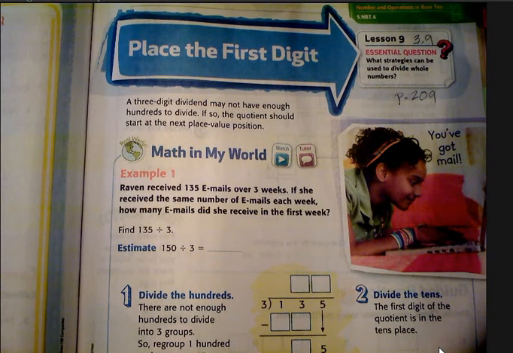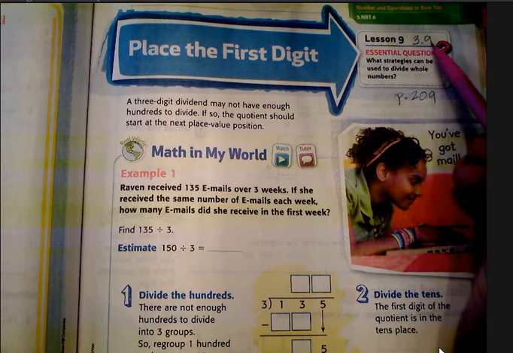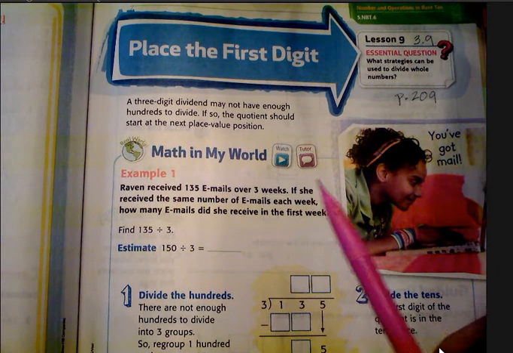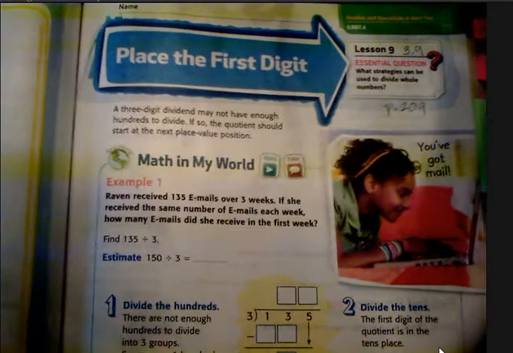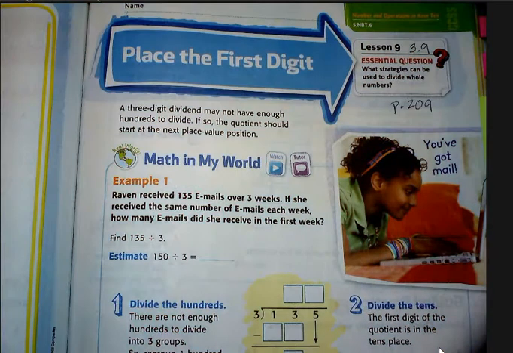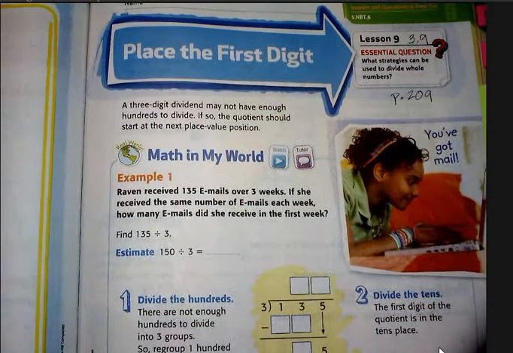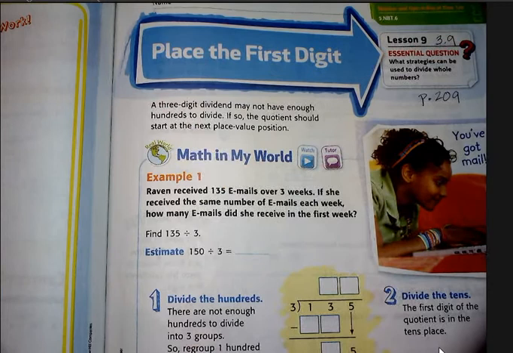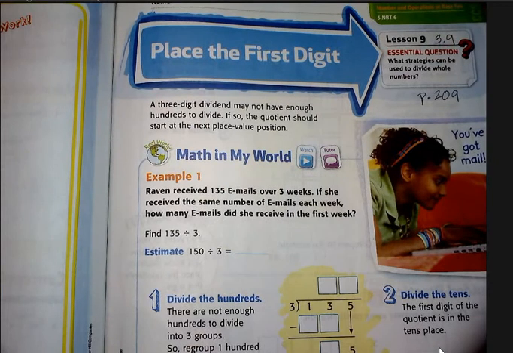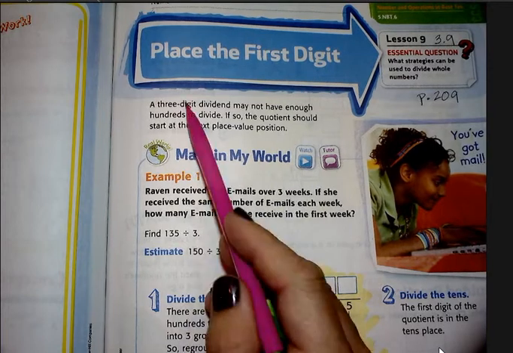We are on Chapter 3, Lesson 9, so 3.9, and we are on page 209 right there. If you see this girl on her computer saying you've got mail, then you're in the right spot. And we're going to be learning how to place the first digit of a division problem. So let's just read this first and then we'll explain what it means.